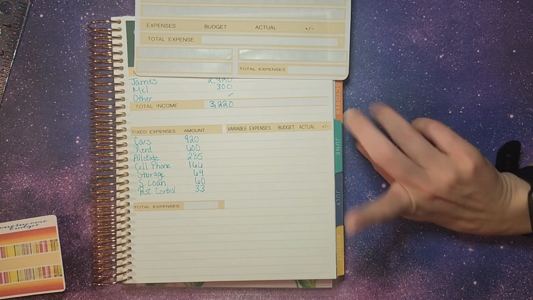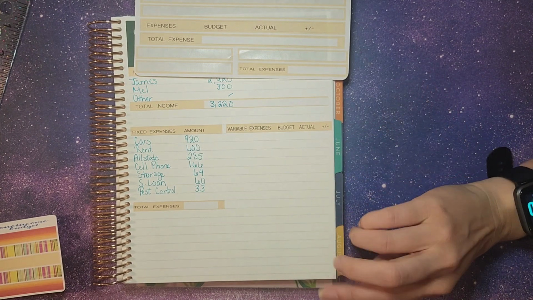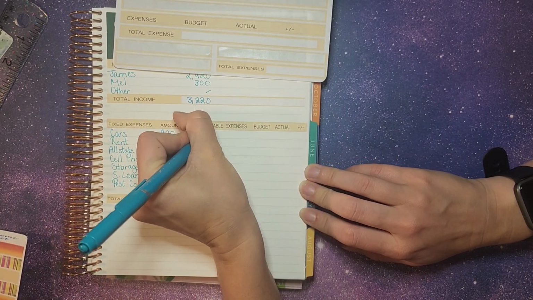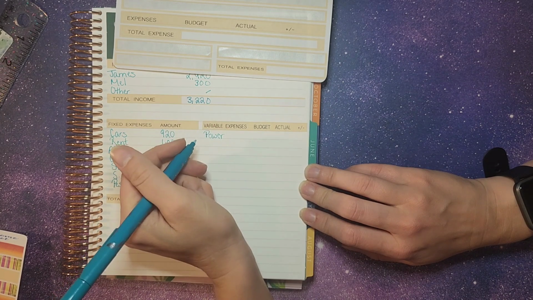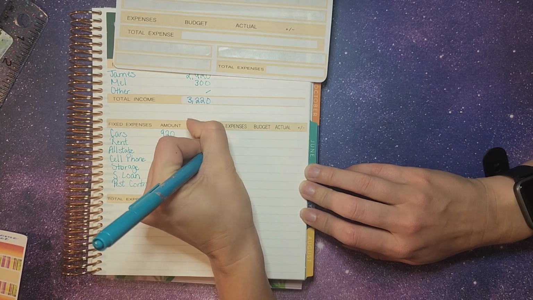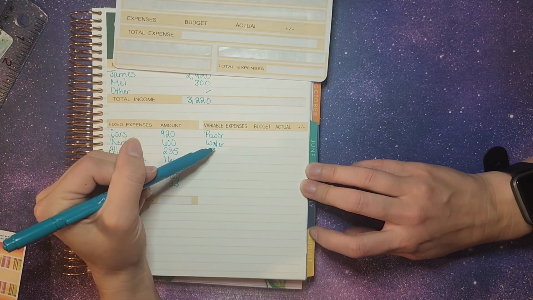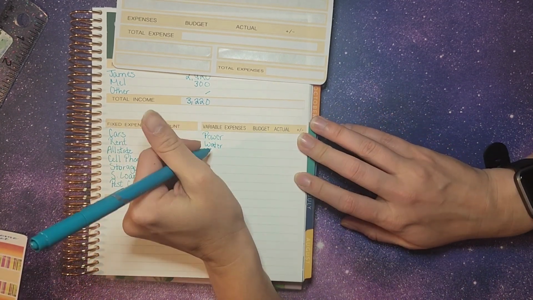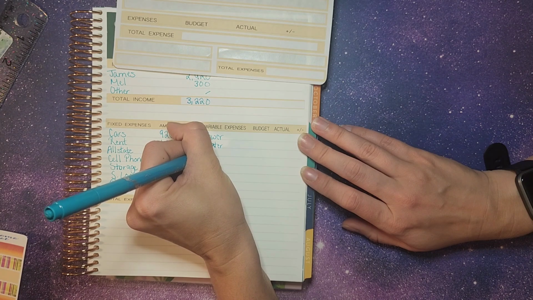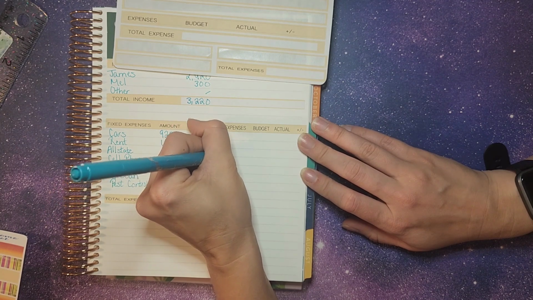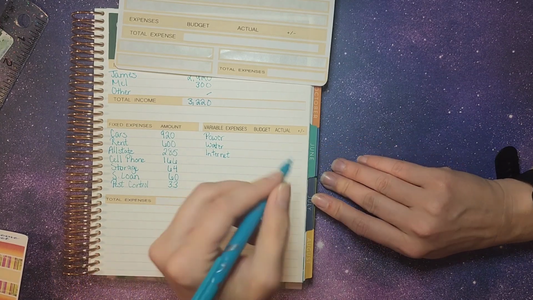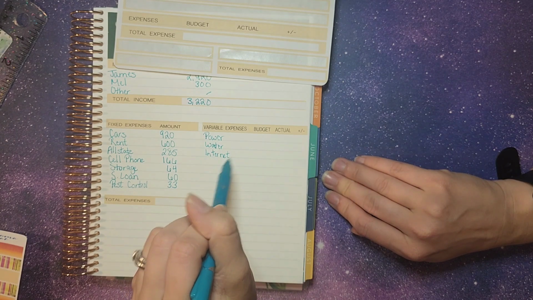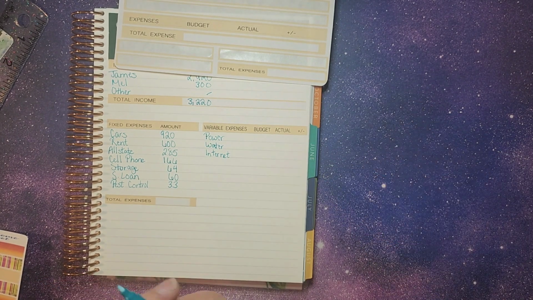All right, on our variable side, quite a few things. So this month we have power, water. These two fluctuate depending on how much we actually use the previous month, and it rolls into the new month. Then we have internet. Our 1-year contract had ended, so we had to call them and get it shifted. I want to say starting in June will be the set amount. So I'm hoping that finally sets them out.